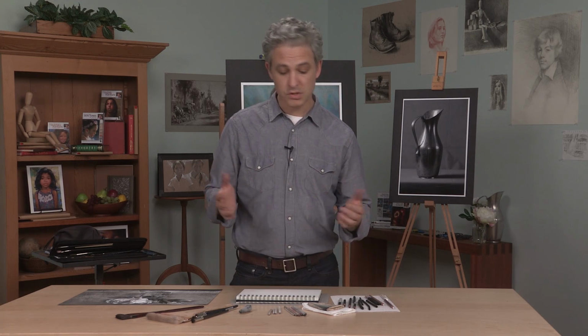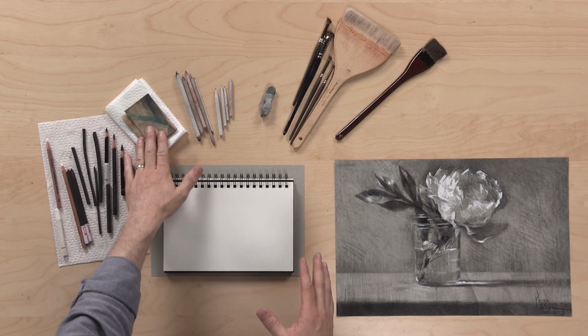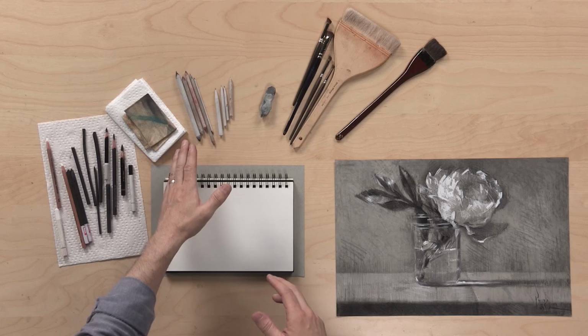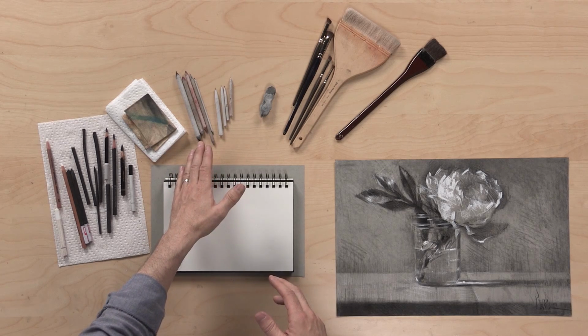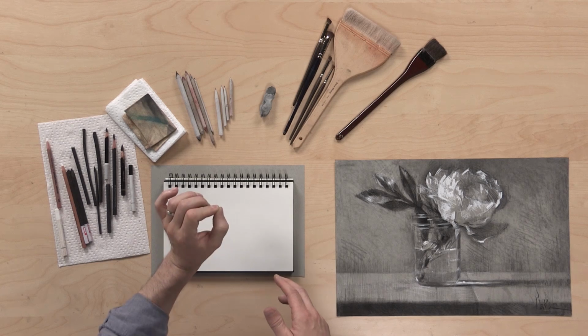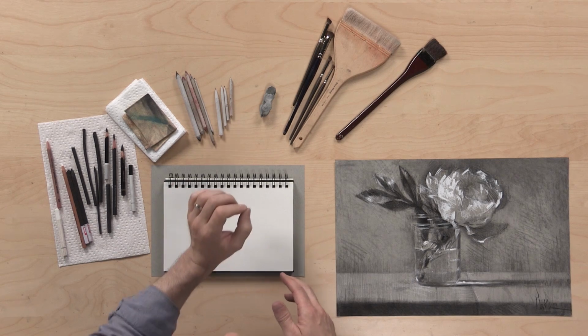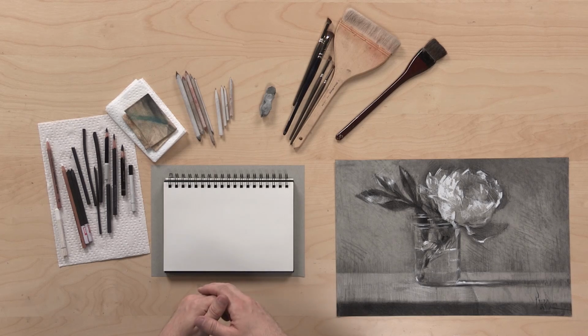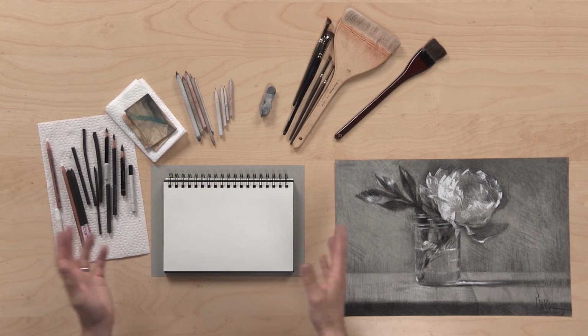And so what would you use to blend? Well, if you look at the table, I've got lots of things here, from a chamois or even a simple paper towel to blending stumps in a variety of sizes. We've got tortillons, which are an even nice, refined tool for blending. And then we've got some brushes in a variety of sizes, from stump-like brushes to the hake brush to create some stroke effects.